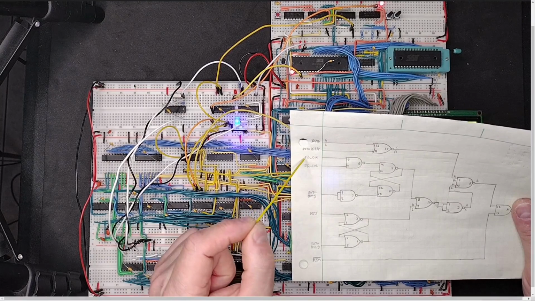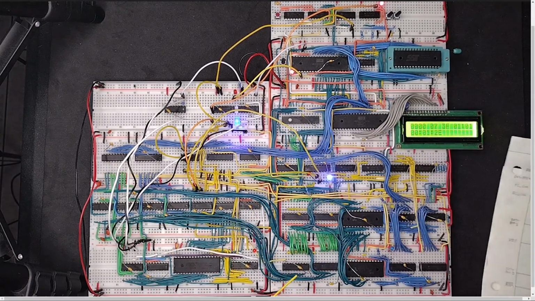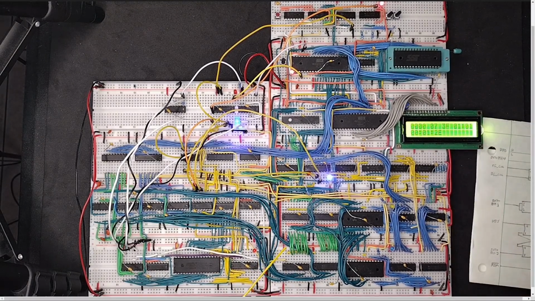And here I have FG call and BG call. Let me explain what those are. So one of the things I want to be able to do with this system is that it will automatically detect when there's a collision between a foreground object and a background object, but not always, only in the places where you want it to.